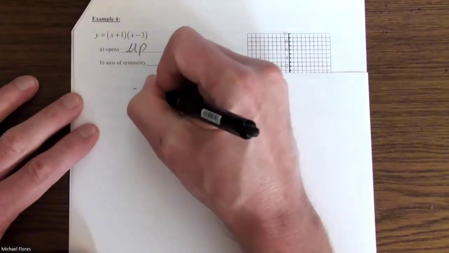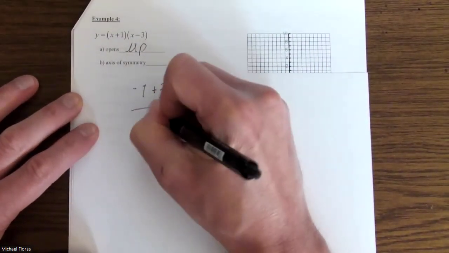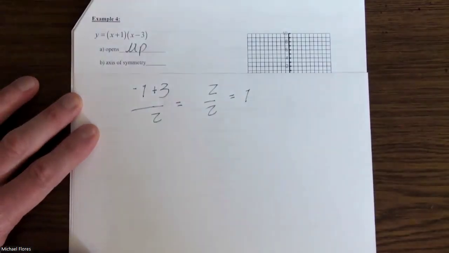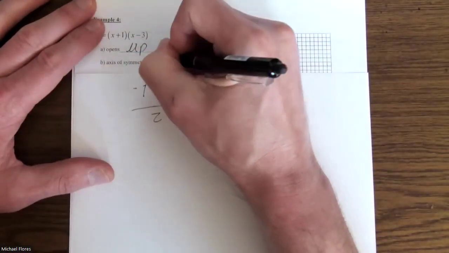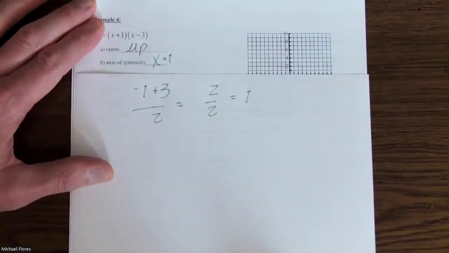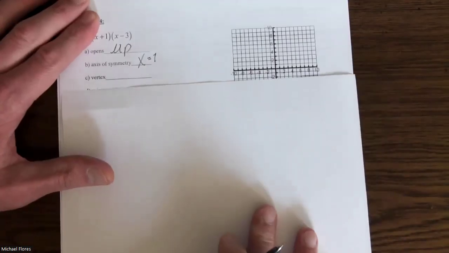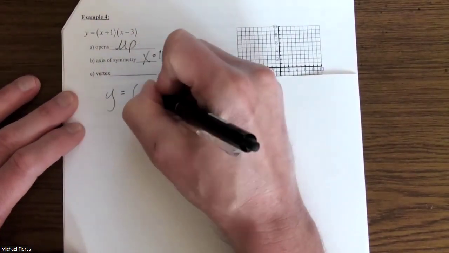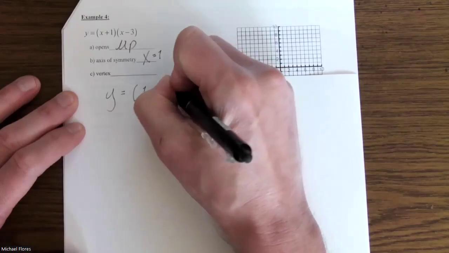So now we can find our axis of symmetry. P plus q divided by 2. That is our axis of symmetry. X equals 1. Now that we know what our axis of symmetry is, we can find the vertex by plugging in a 1 everywhere we see an x.